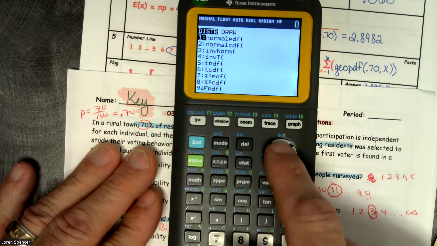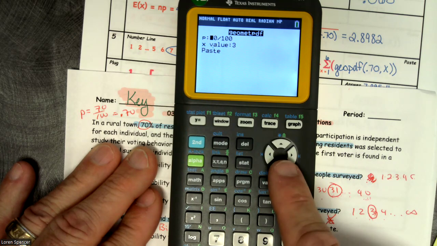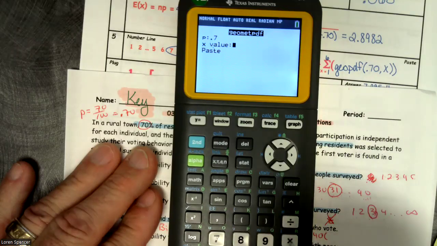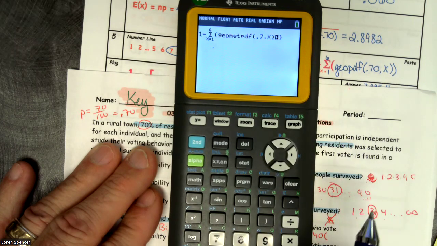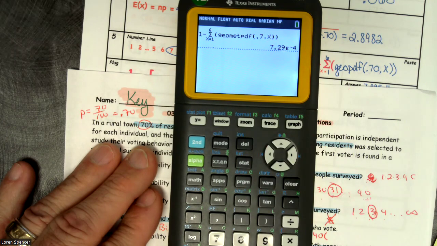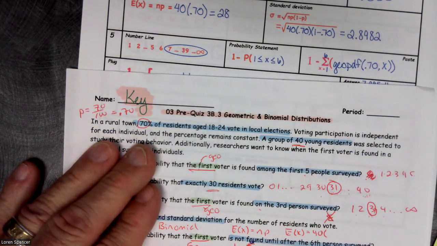Second vars, geometric PDF, probability 0.7, X value. Anytime you use a summation, it's X. And we end up getting this number, 7.29 e to the negative 4. We'll talk about that in just a moment.